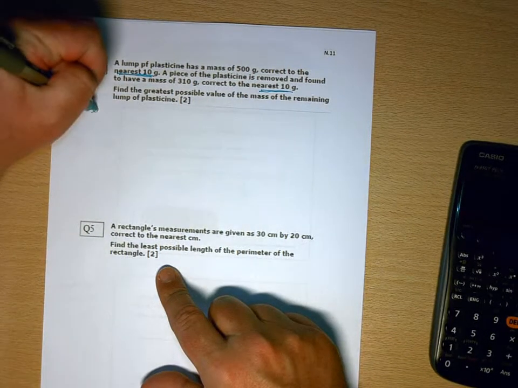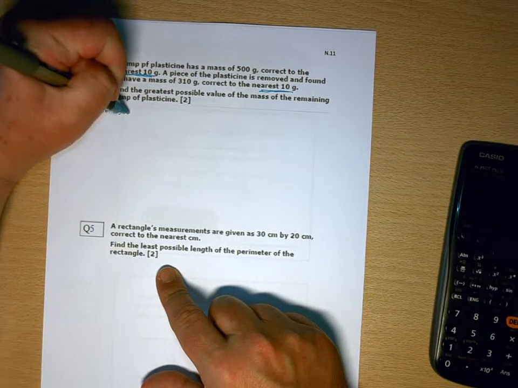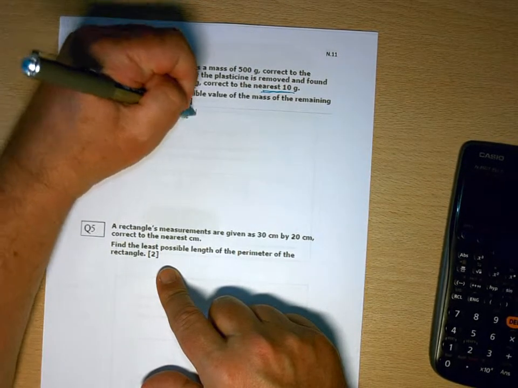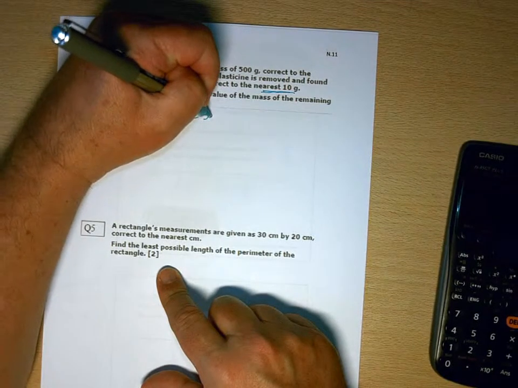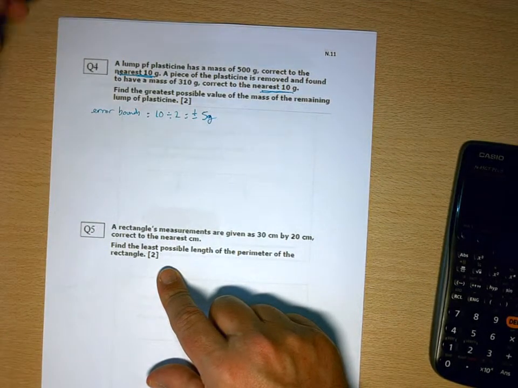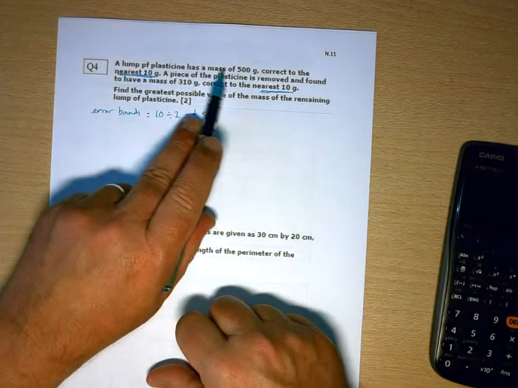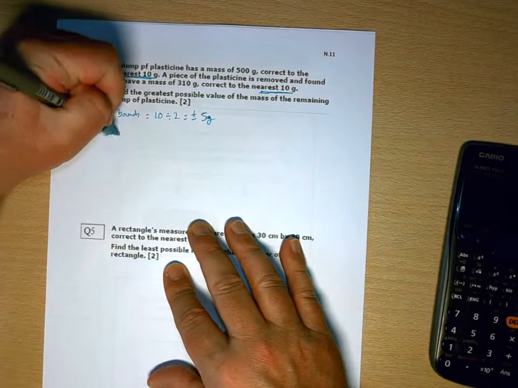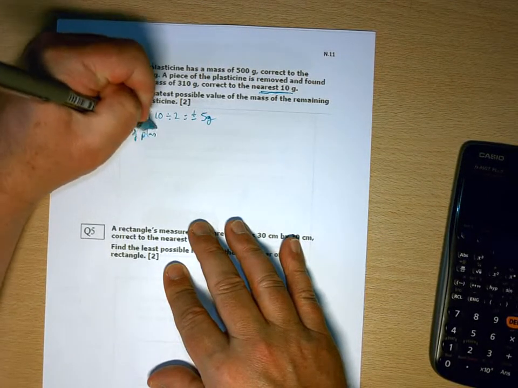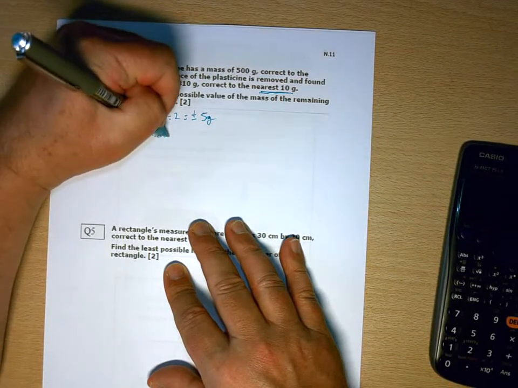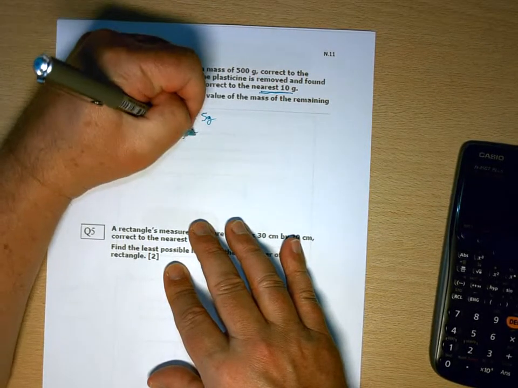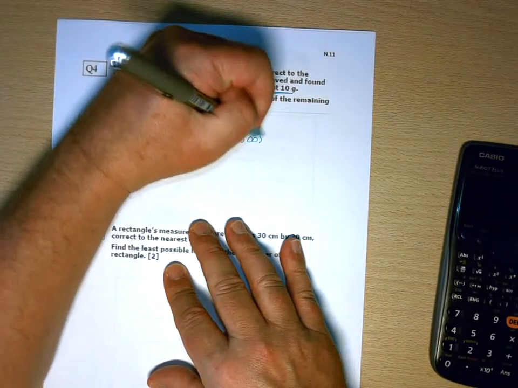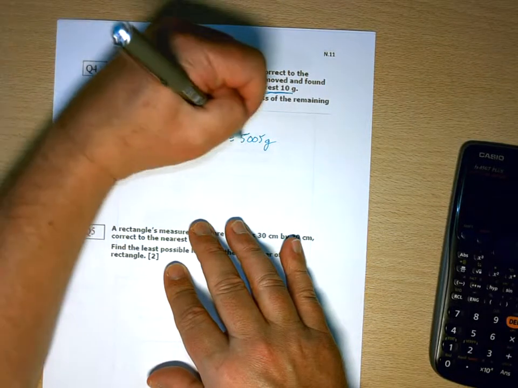So this time we measure to the nearest 10 grams, so the error bounds will be 10 divided by 2, plus or minus 5 grams. So the maximum mass of the plasticine will be 500 plus that 5 gram error bound is 505 grams.